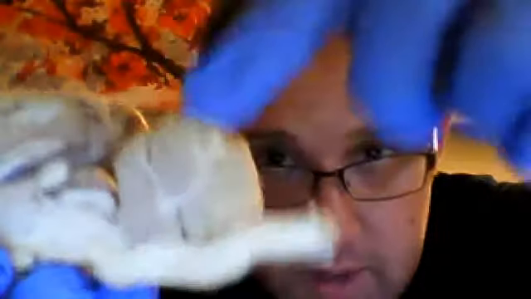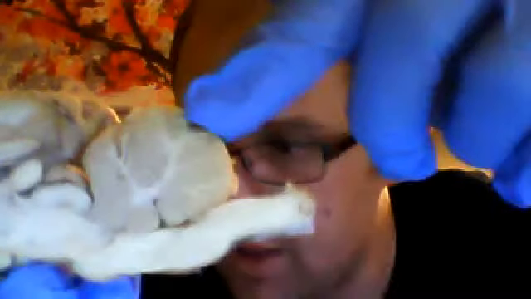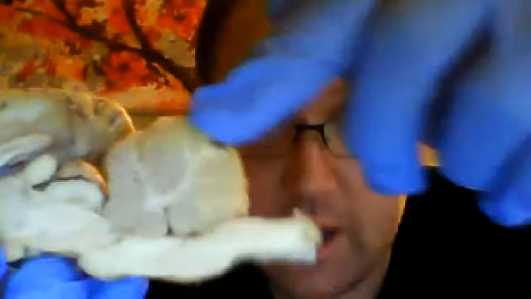Now, as far as that structure goes, this part back here that you see right there, that is the cerebellum. The cerebellum is this structure. Here, I'll show you on the cut view. The cerebellum is actually this structure right here. And the cerebellum has a couple of structures beneath it.